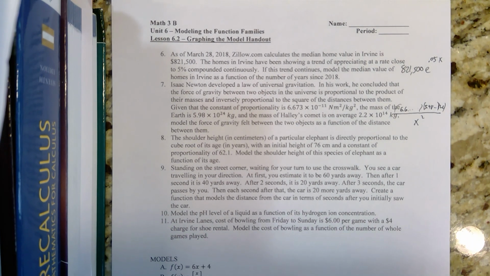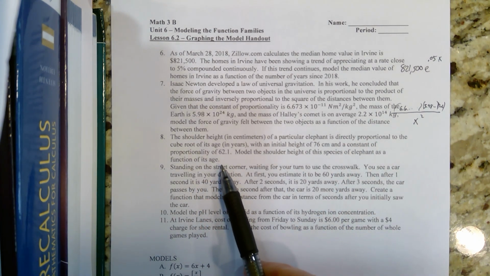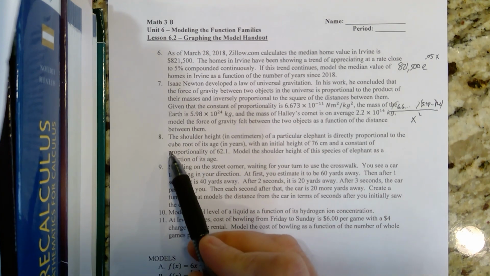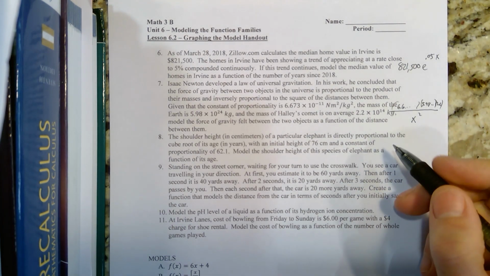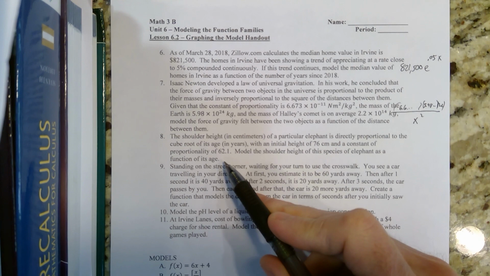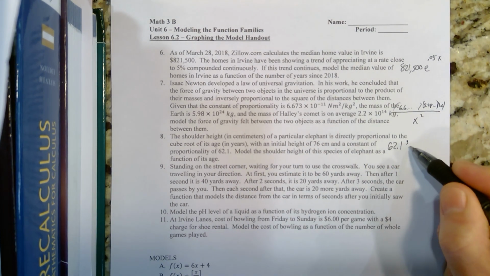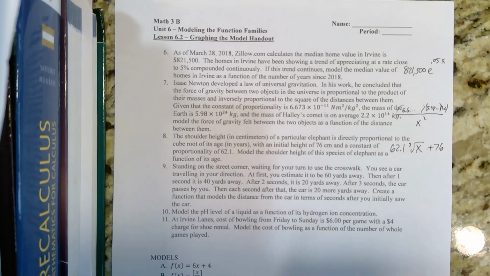Okay, number 8. Again, you're seeing these words proportional a lot. Okay, and I'm seeing the keyword there, cube root. So this is a cube root function. So we're looking at the 62.1 cube root of my variable with an initial or starting height of 76 centimeters. So cube root function there.